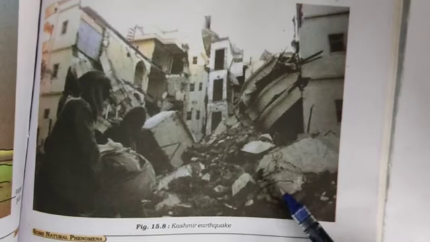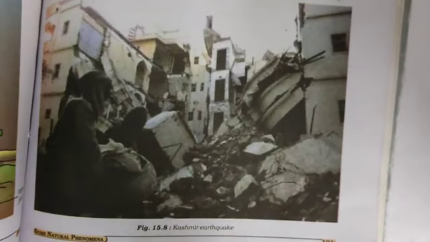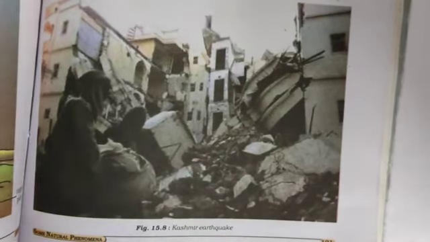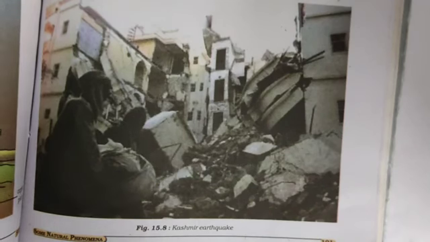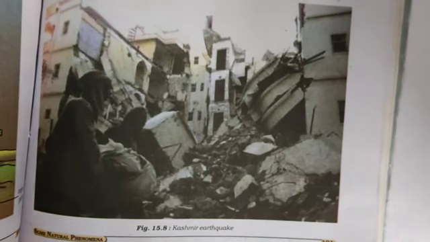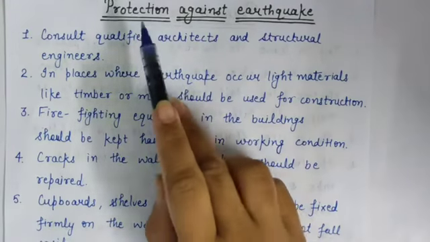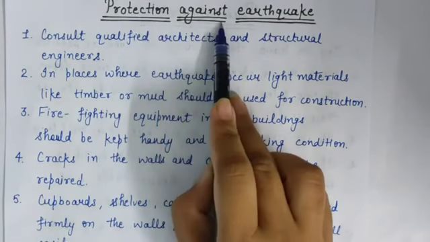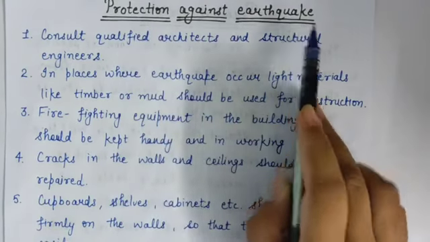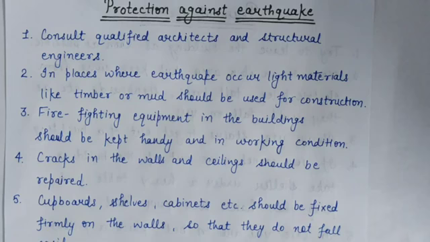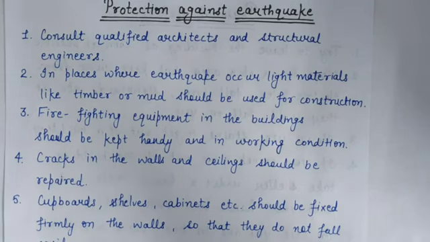So we should take some safety measures to protect ourselves from earthquakes. But how can we protect ourselves? How can we protect our buildings from the effect of an earthquake? So our next topic is protection against earthquakes. In this topic we will study how we can protect ourselves from the effect of an earthquake.